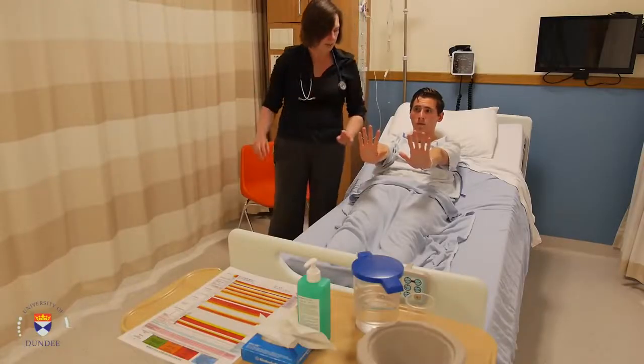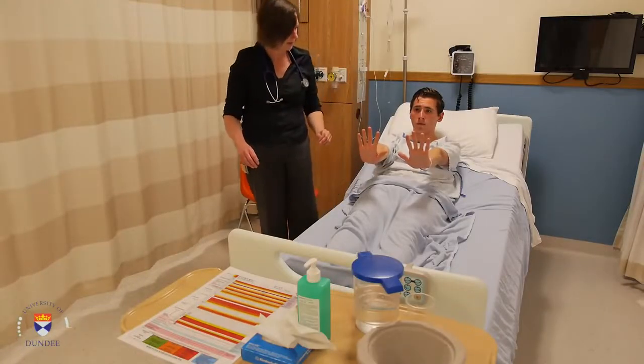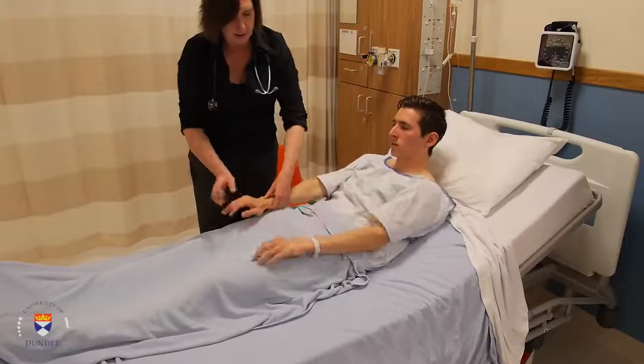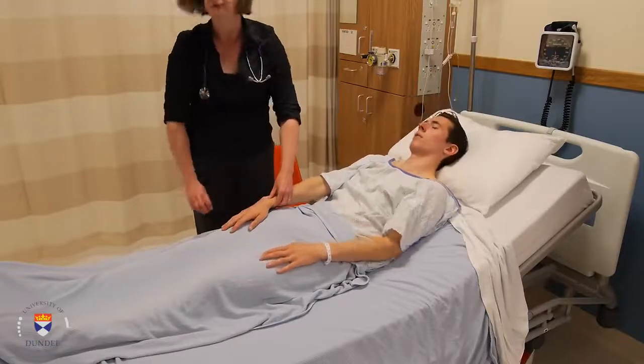Check for a liver flap as seen in liver failure by asking the patient to outstretch the arms and cock back the wrists. You may see a bilateral coarse flapping tremor.